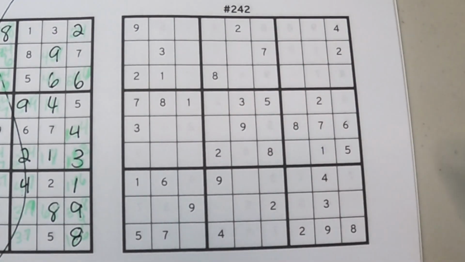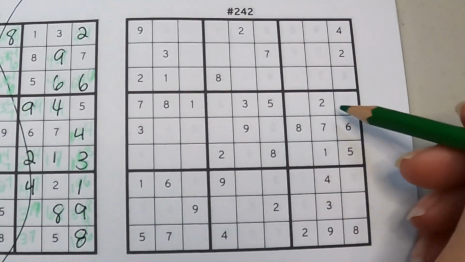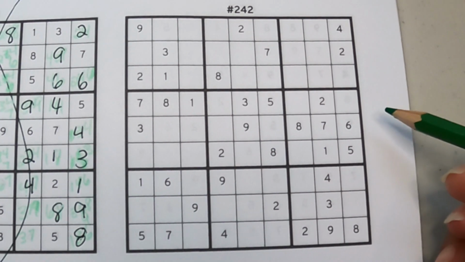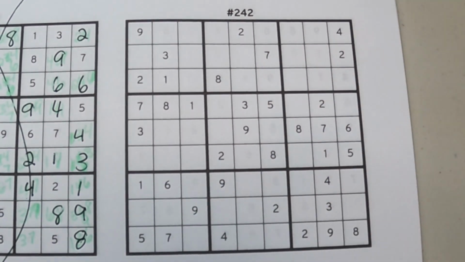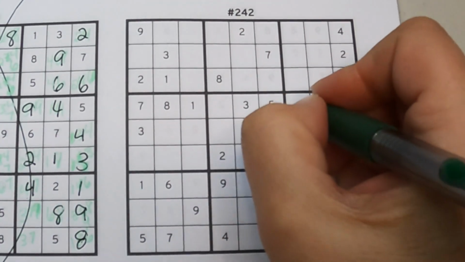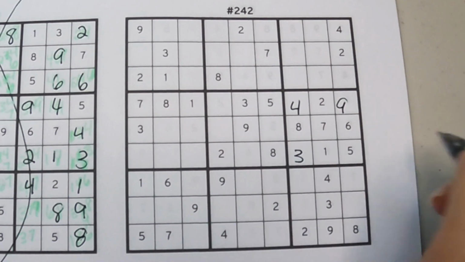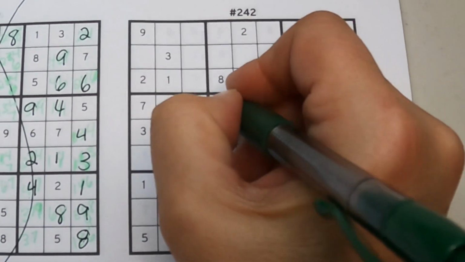Looks like today we're doing number 242. Start with this box here. We're missing 3, 4, and 9. We've got a 3 here and a 4 here. So this is our 9. That 3 makes this our 4, 3. For this row, then, we're just missing a 6.